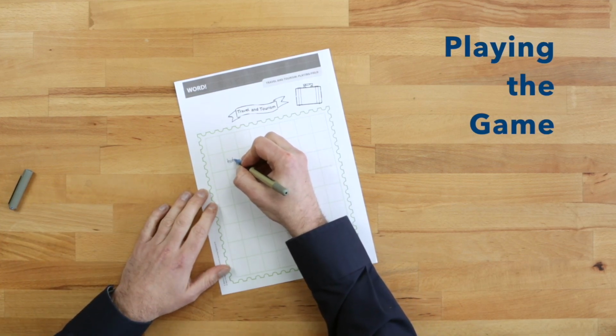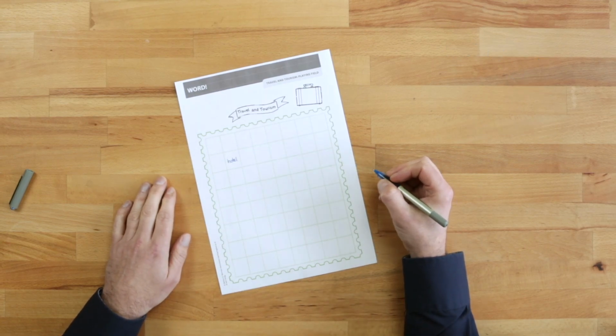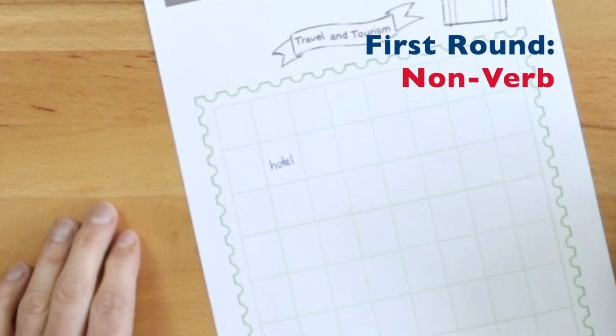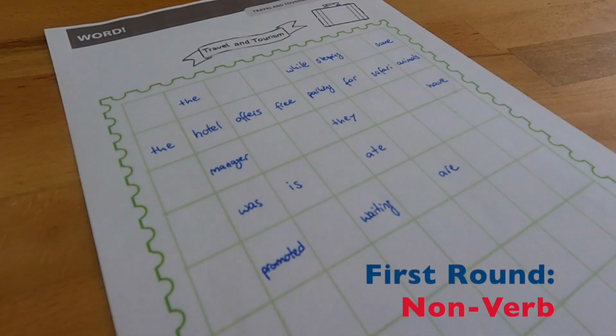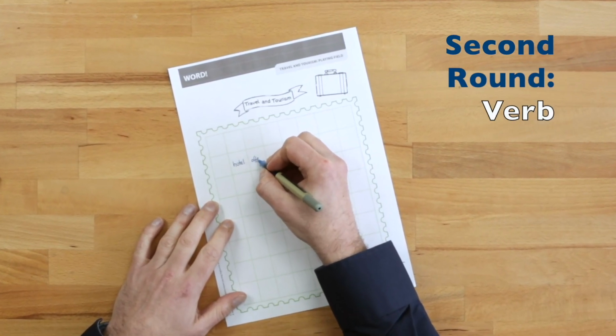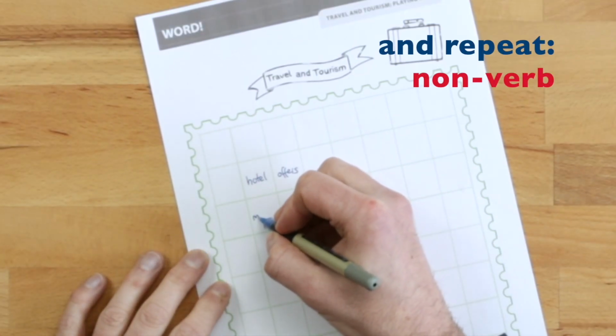Players take turns adding words to their playing field. But there's a twist. In the first round, each player adds a non-verb. This can be a noun, articles, adjectives, prepositions, any word that is not a verb. In the next round, each player adds a verb to their playing field. Then simply continue in this order.